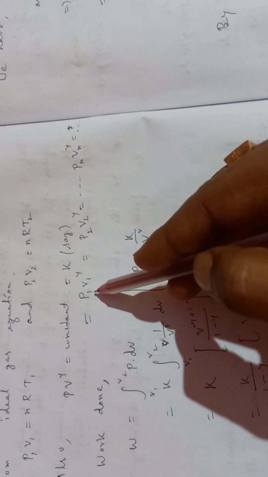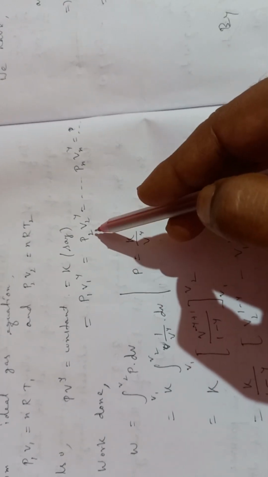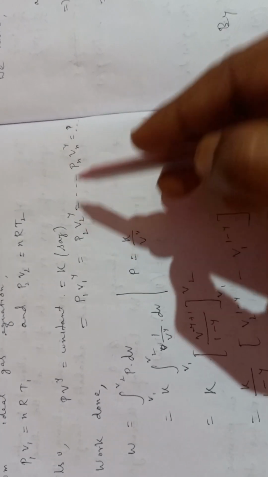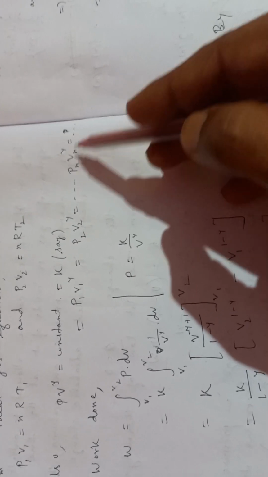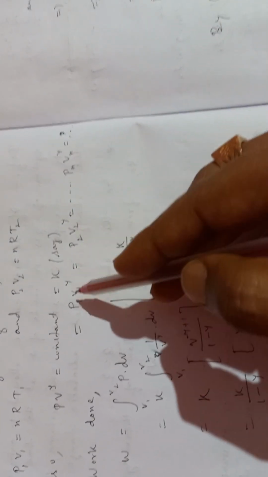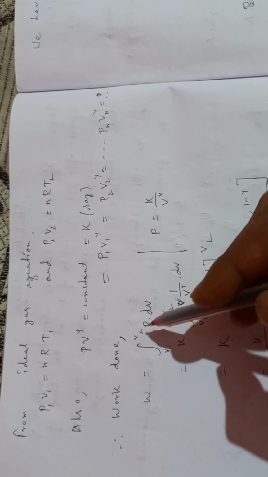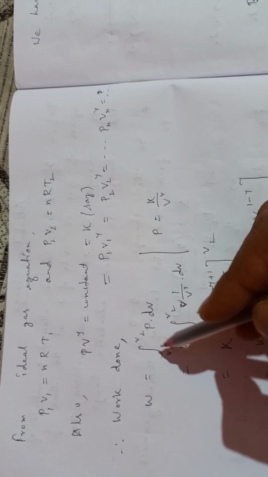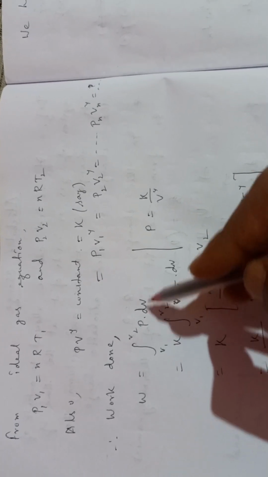So it can be written P1 V1 to the power gamma is equal to P2 V2 to the power gamma is equal to K, for a defined number of moles of gas taken in a system. So work done, we can write, is the integration from V1 to V2 of P dV.